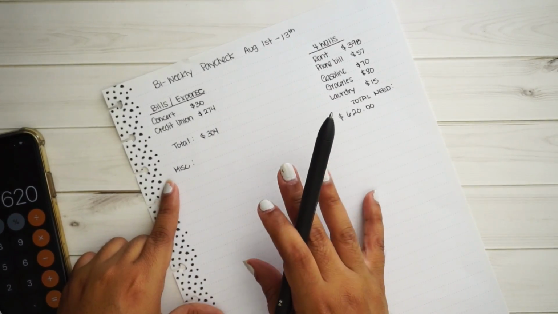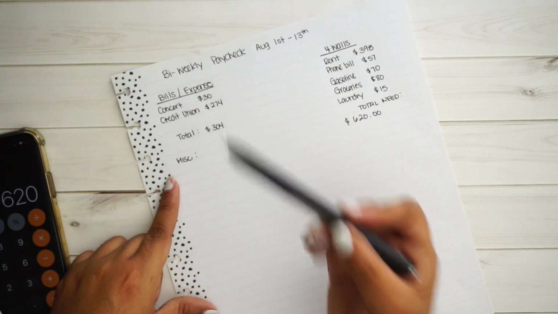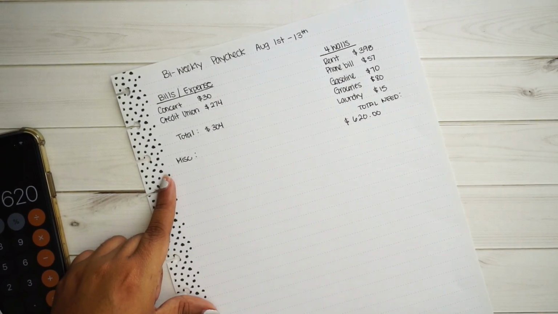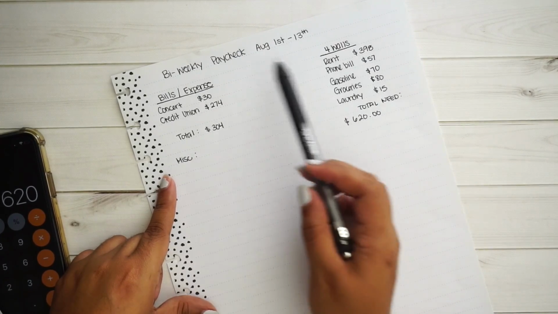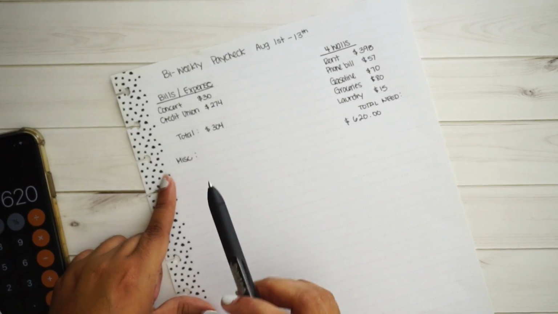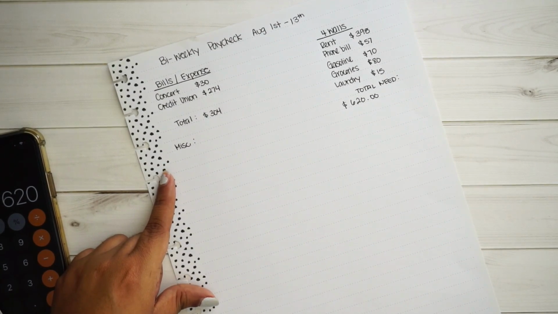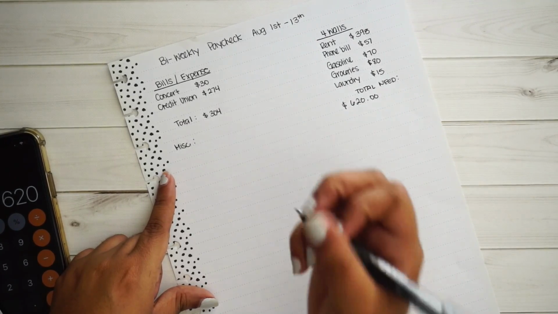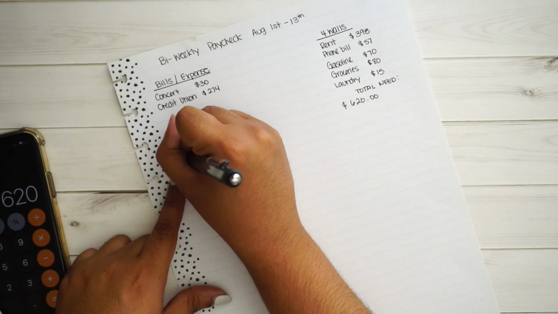Not yet. I'm saving for it because I want it to happen. So that's why it's not included in bills and expenses for me. It's just called miscellaneous because I want to fund it. But if I don't have the money because my 4 walls and my bills and expenses are taking over my paycheck, then I'm not going to fund it. So it's going to go in this miscellaneous category of things I want to happen and want to fund if my paycheck allows it. So for miscellaneous, the first thing is Disneyland.